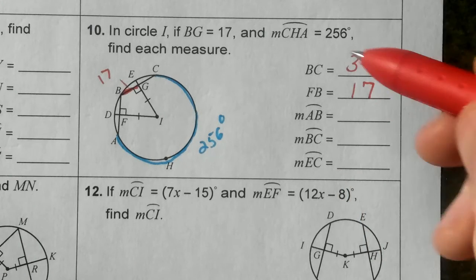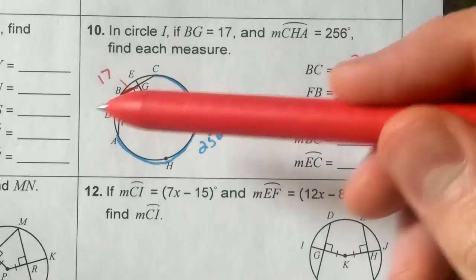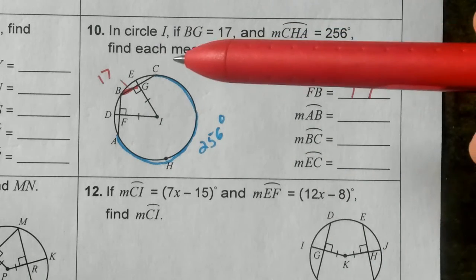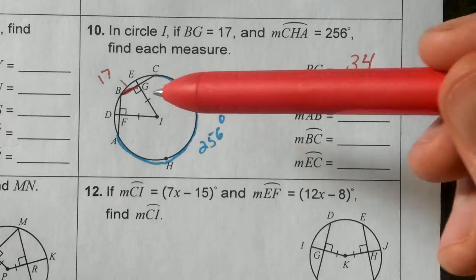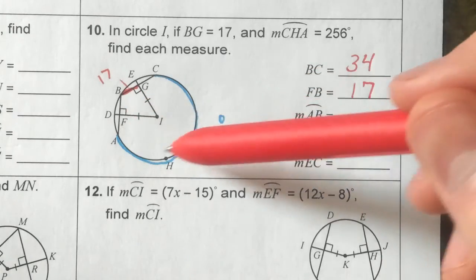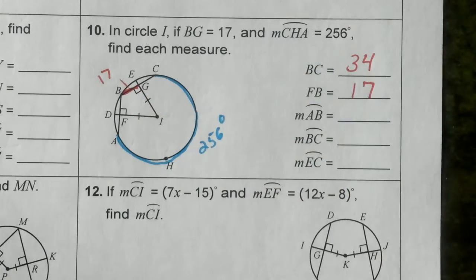Okay. The measure of angle AB. Let's see. I don't know if I can answer that quite yet. Let's see. Okay, well, yeah, we can do it this way.